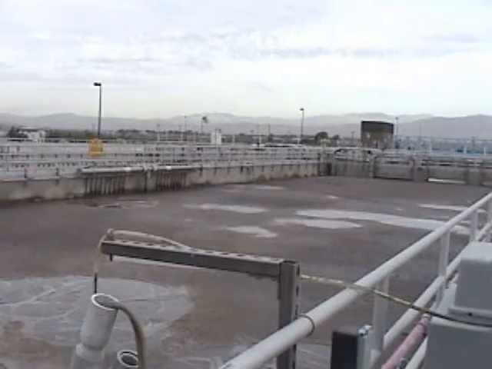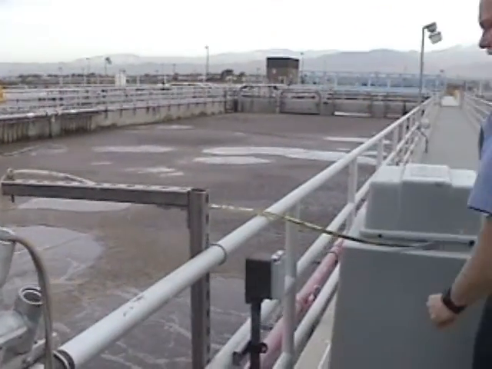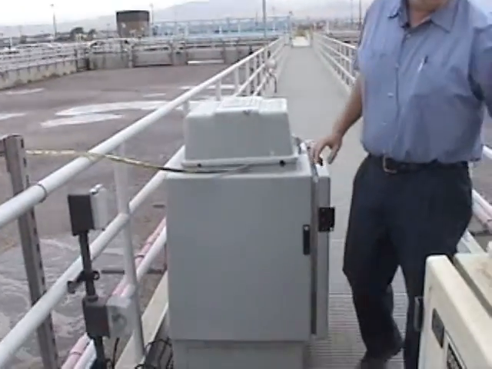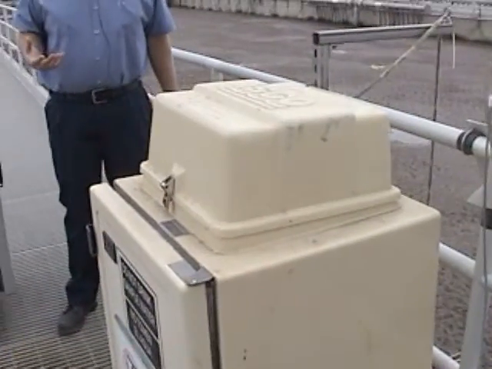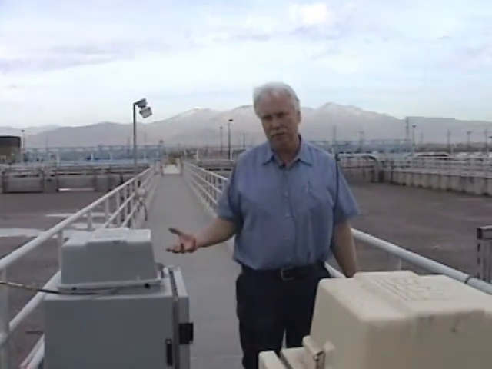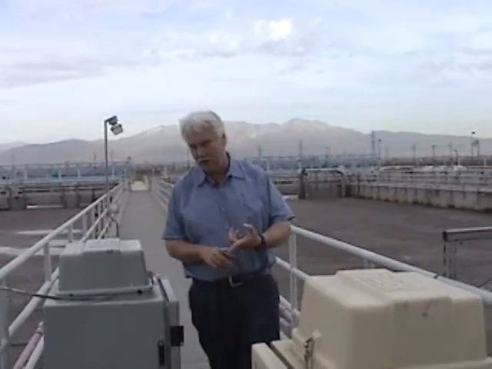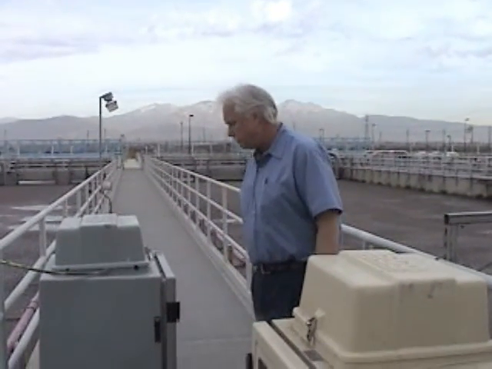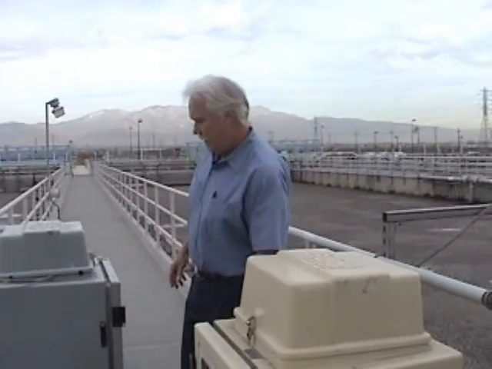These 2 samplers right here are composite samplers that we use. This is train 4 and there's train 3. We use composite samplers to pick up mixed liquor samples. We use the mixed liquor samples for analysis of mixed liquor concentration, and we run a 30-minute settling test every day to determine the settleability in the plant, which in turn is used to determine the plant's SVI. And they both just went off.